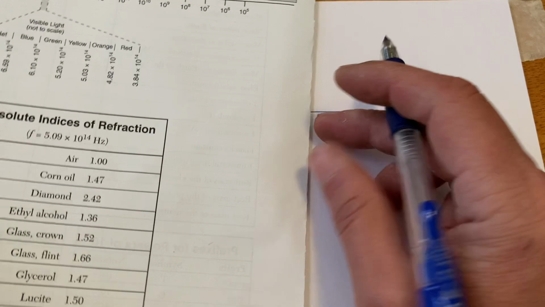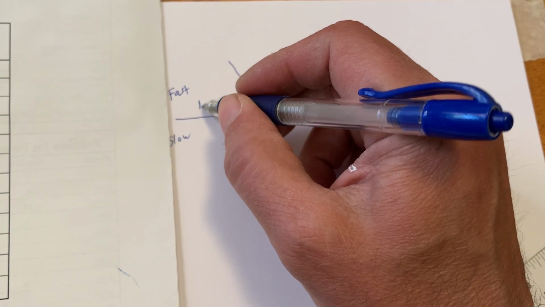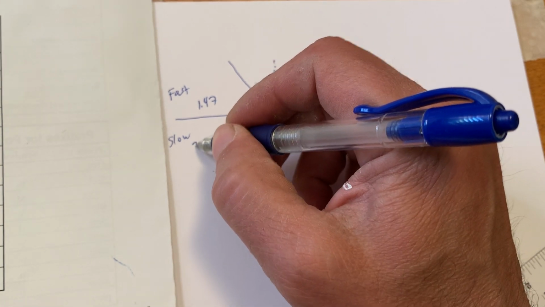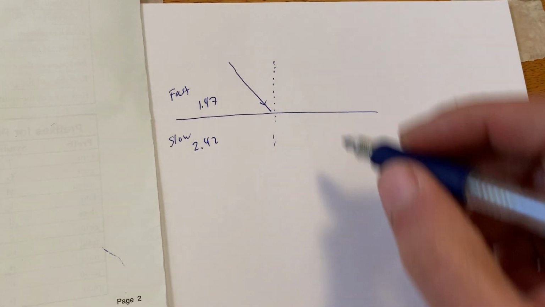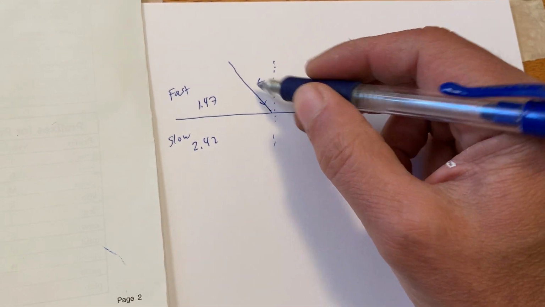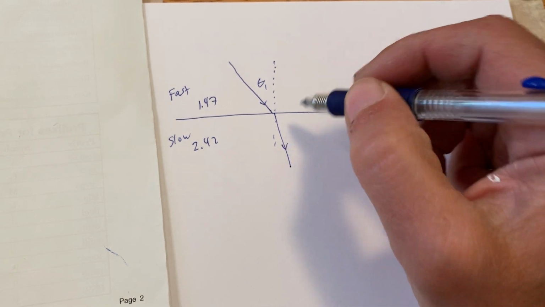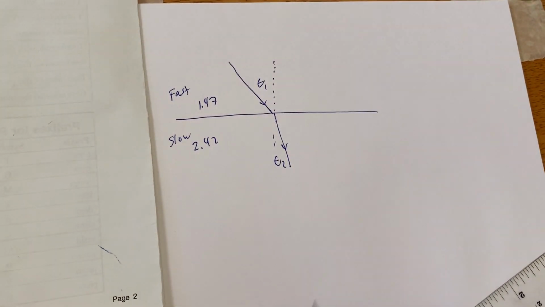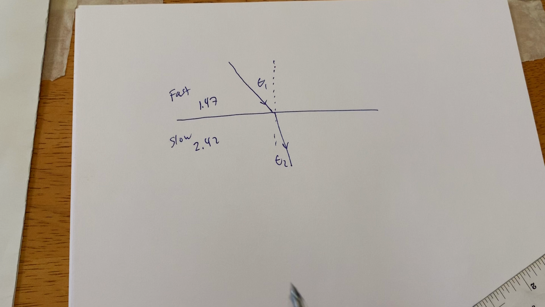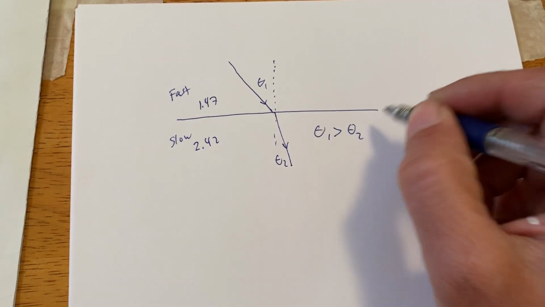So let's just make it up. Let's suppose that this is corn oil, so I have an index of refraction of 1.47, and this is my diamond, 2.42. Let's say that I come in at some theta 1. What's going to happen? Well, I'm going to slow down and I'm going to bend, exaggerating there. There's theta 2, and I call that bending towards the normal. In this particular case, theta 1 is bigger than theta 2.